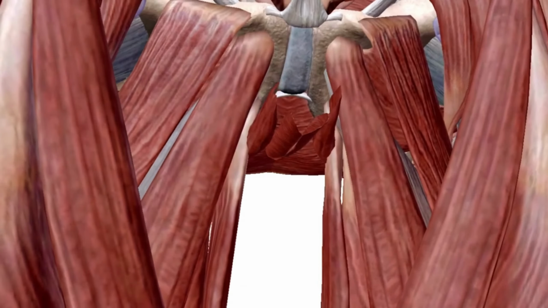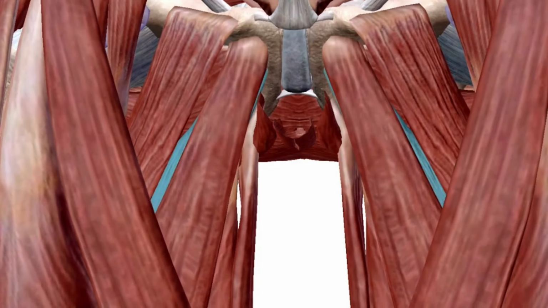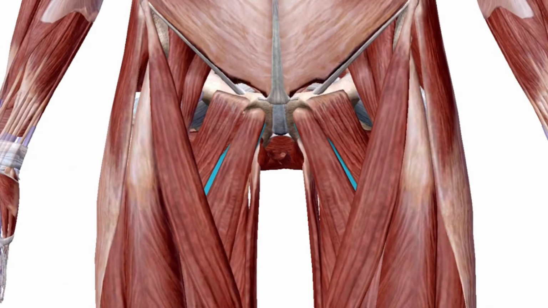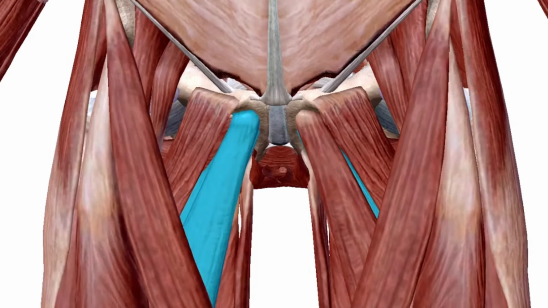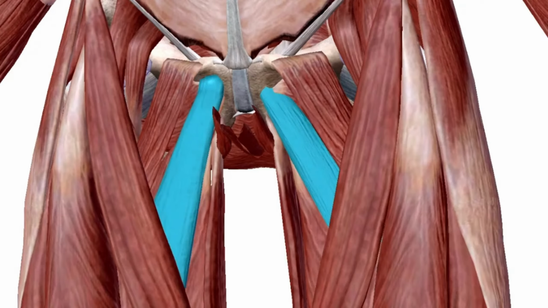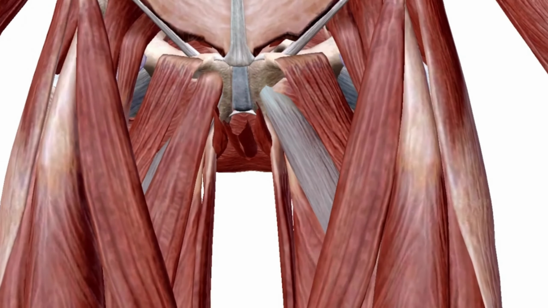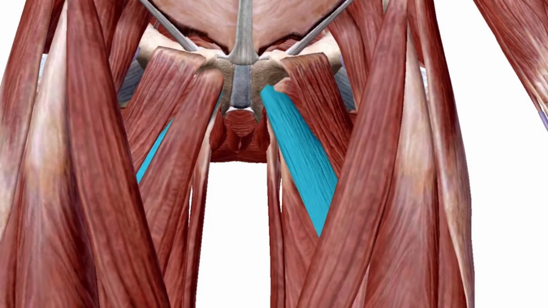Let's talk origin, insertion, action, innervation for adductor brevis. Adductor longus, and just deep to the longus would be the brevis right here. Origin for the adductor brevis and the adductor longus would be the pubic ramus.